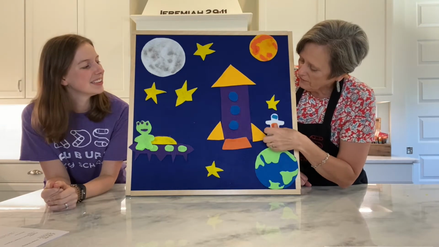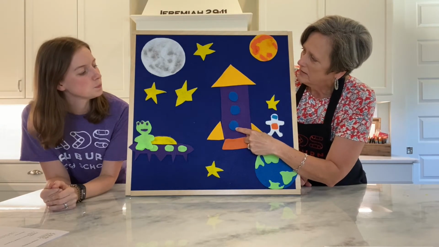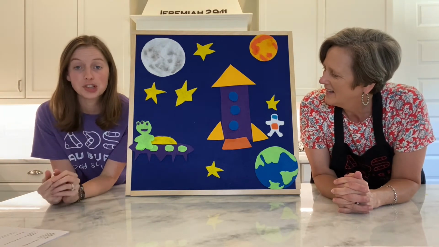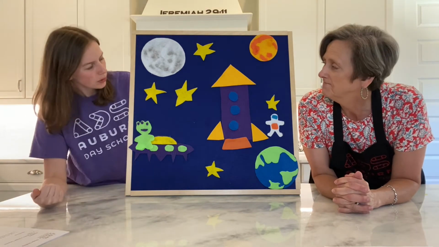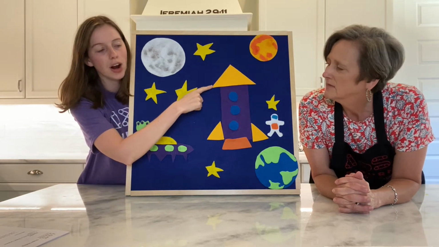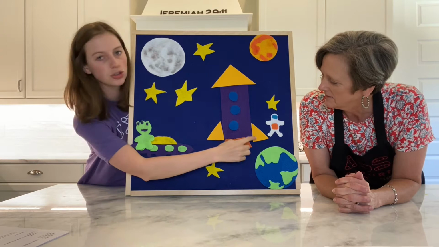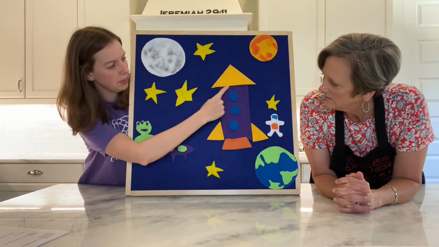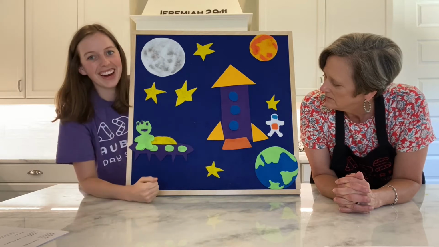Uh-oh, I took one of my shapes off my rocket. You know, I really like how you made the rocket. Did you guys notice all of the shapes that she has on her rocket? Up at the top in the yellow, there's one big triangle, and we have 2 small triangles down here too. And then the purple part is a big rectangle.